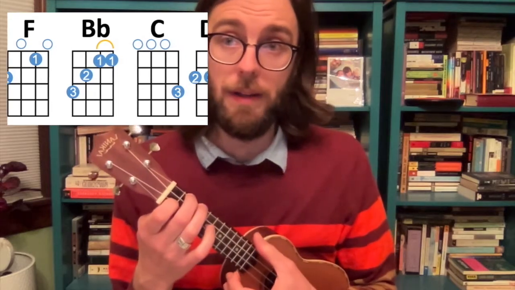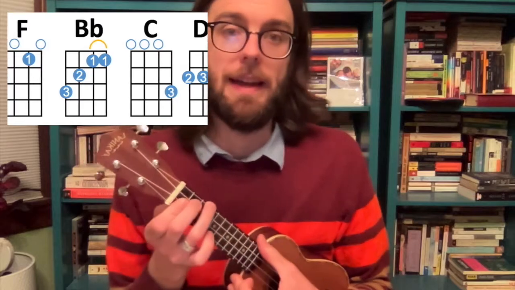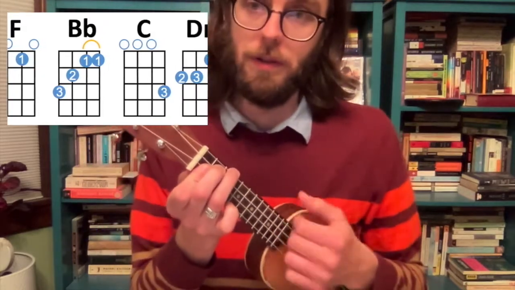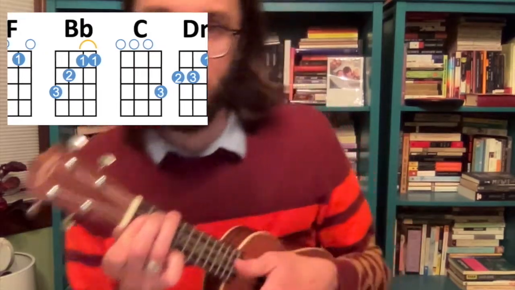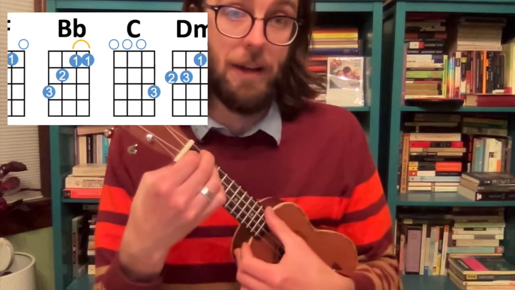For the 1-6-4-5. Now the key of F has that bar chord in it for B flat, remember? And the 6th chord in F is the D minor.